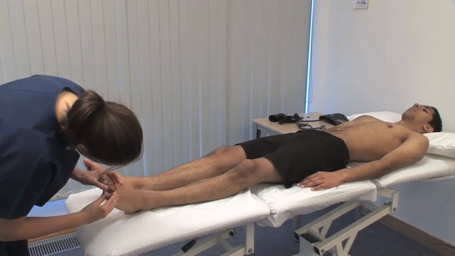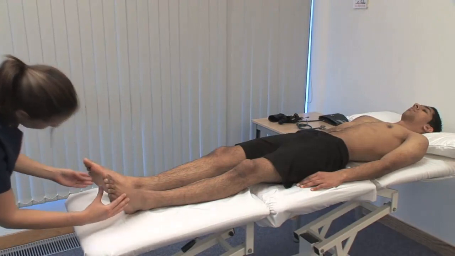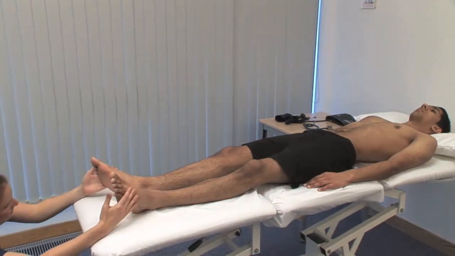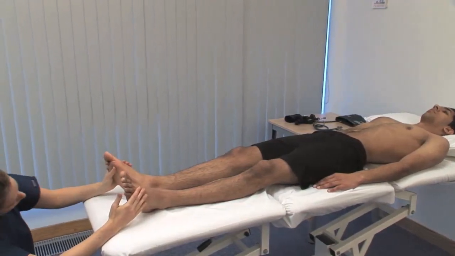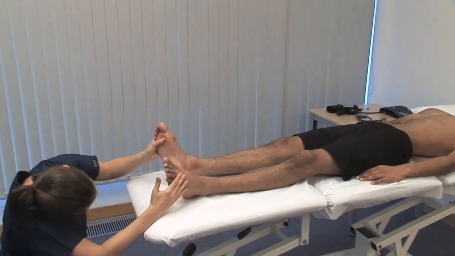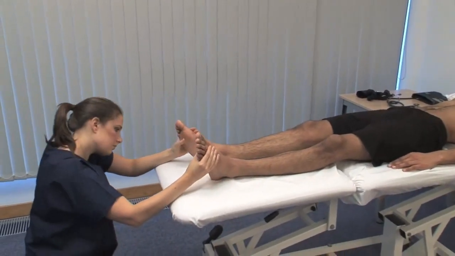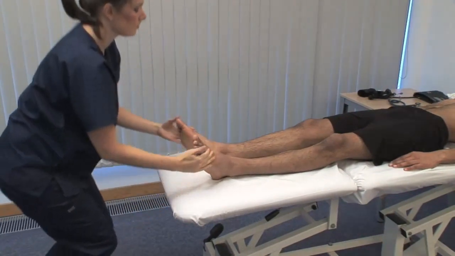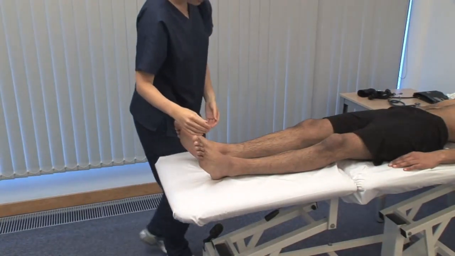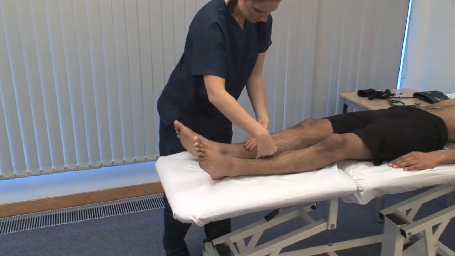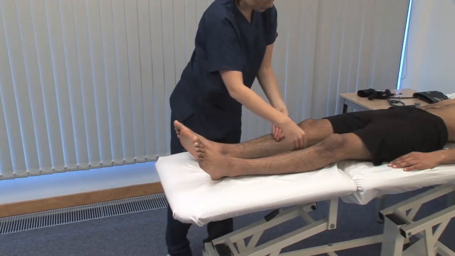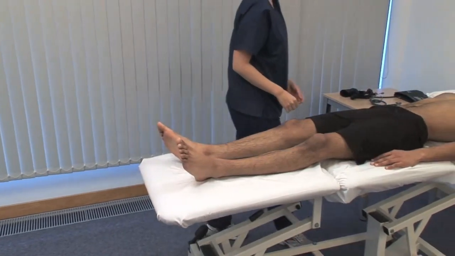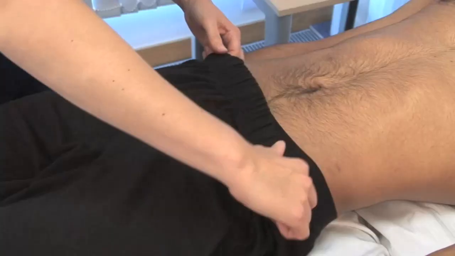Also take care to inspect the balls of the feet, the heels, and their posterior aspects, which can be pressure areas in bedbound patients. Palpate the lower limb pulses, beginning with the femoral pulses.